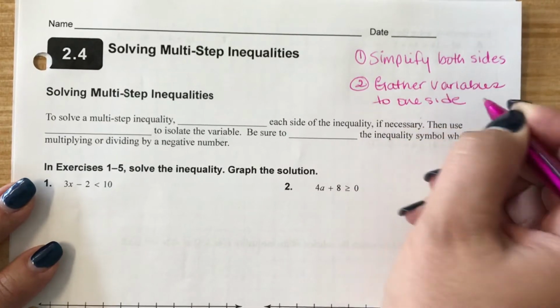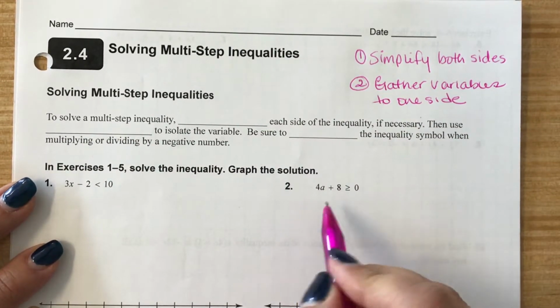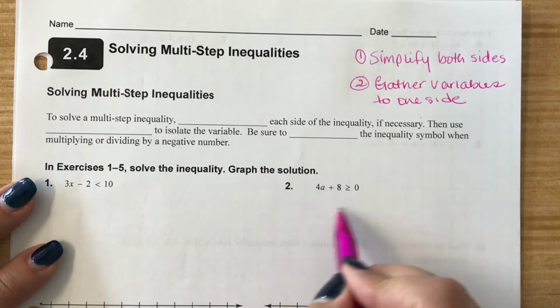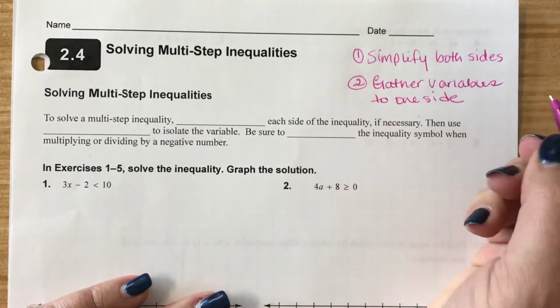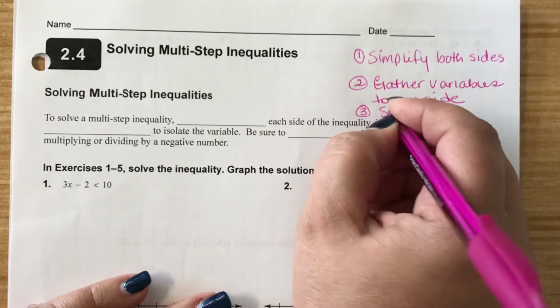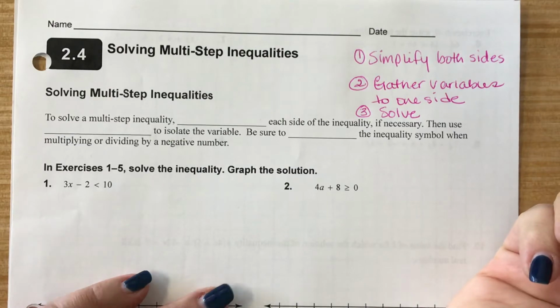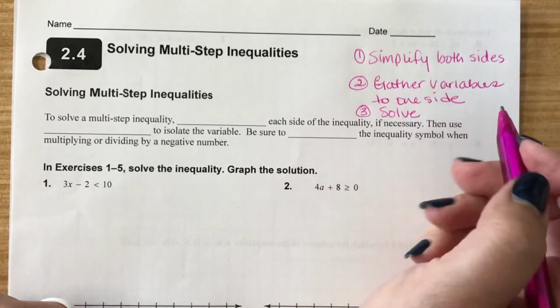And that comes up when you have variables in both expressions on both sides of the inequality. We'll want to pick one, do the opposite sign, and move it over so that all your variables are on the same side of the inequality symbol. And then, and only then, do we use those inverse operations to isolate the variable and solve. Okay, that's the third step, but only after we've done these other things.